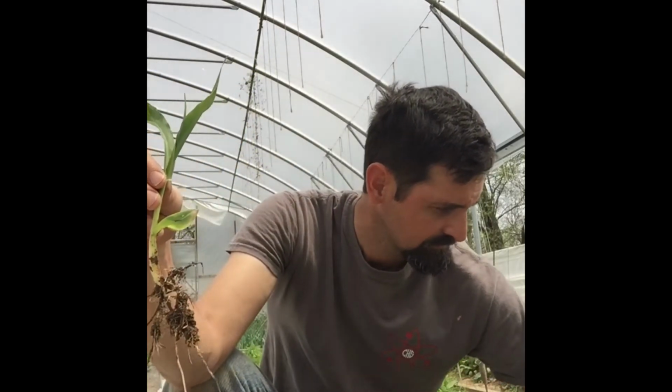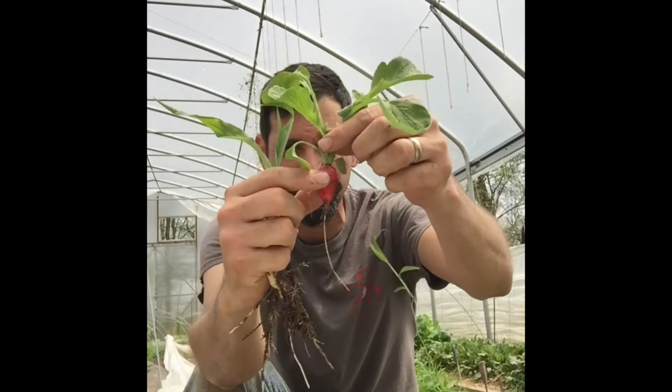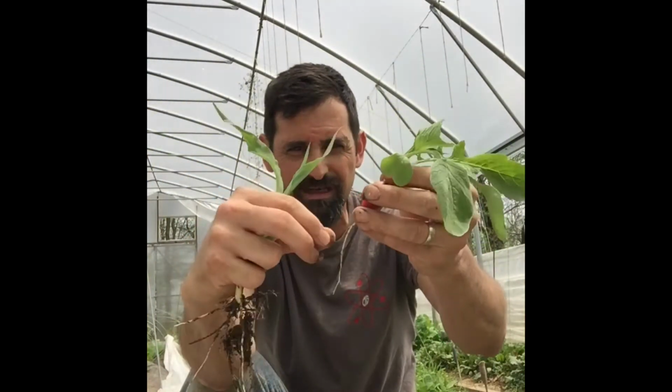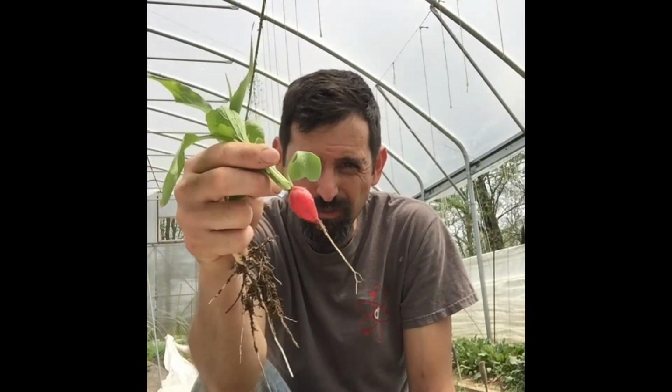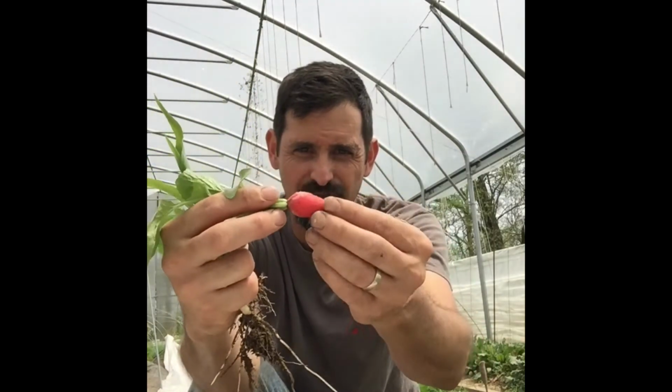Some plants use that modified stem to store energy. An onion is an example of a modified stem. Another example would be a radish, right? Actually, a radish is a modified root, not a stem. I should have talked about potatoes as well. Potatoes are modified tubers, which are also roots. But this is not a stem, this is actually a modified root.